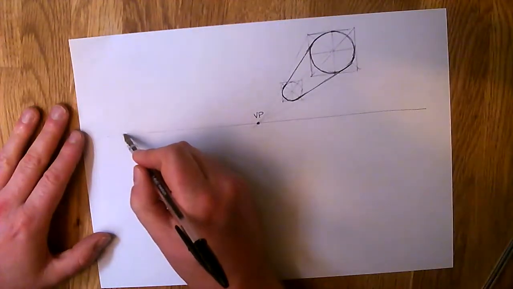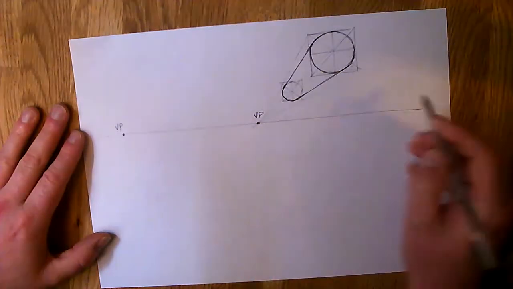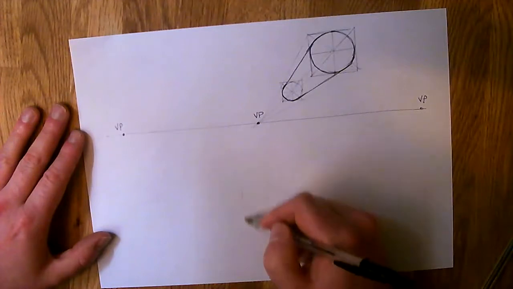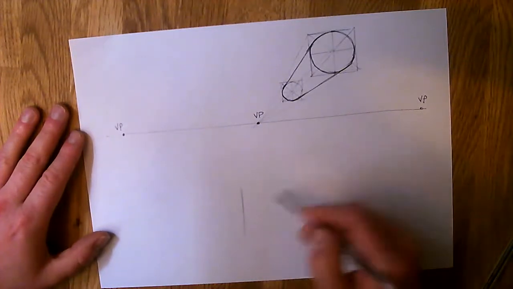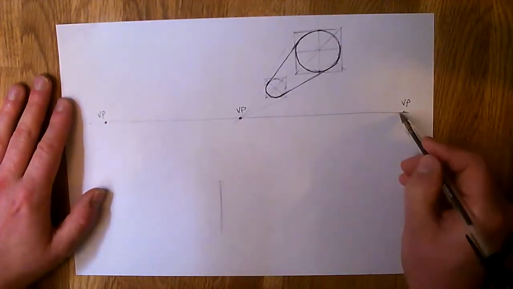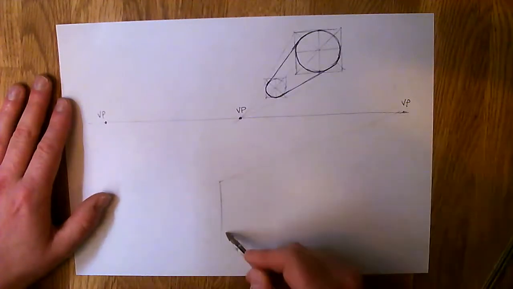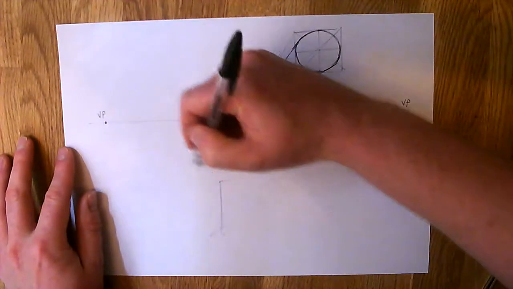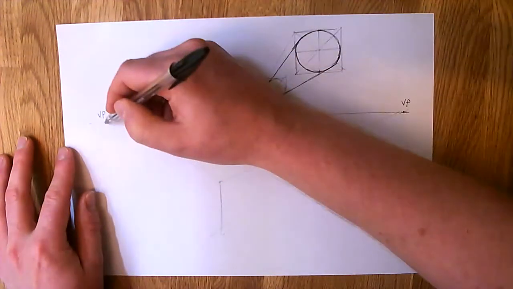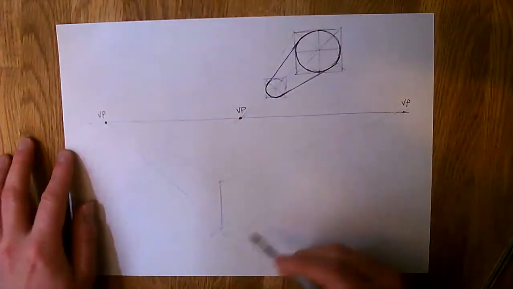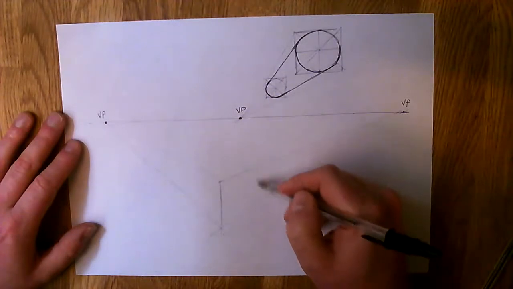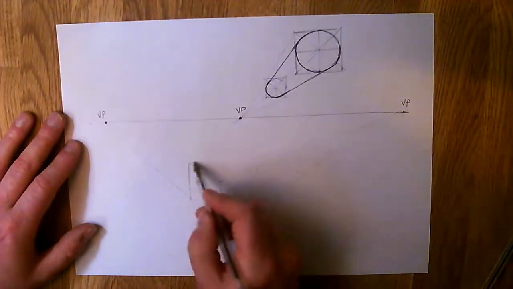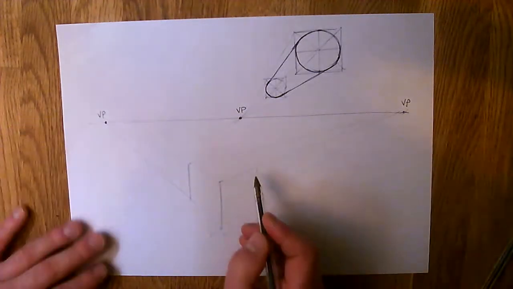Let's try a 2-point perspective drawing. Let's put a vanishing point there and a vanishing point there, and build in an edge. Construct our box again. Let's construct our cube, just as we did before.